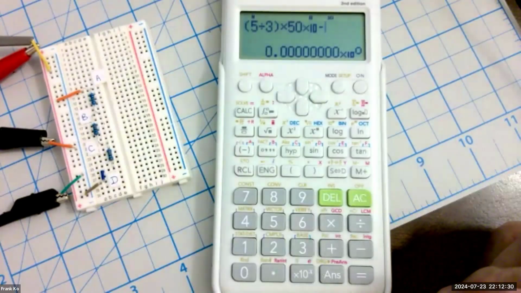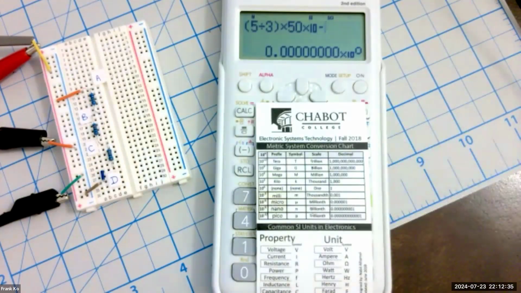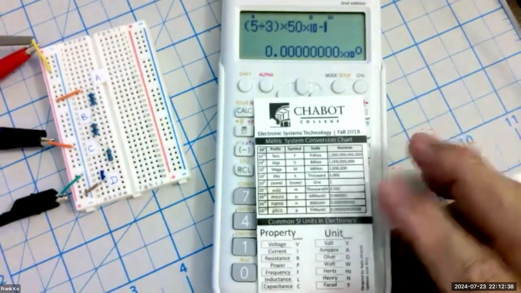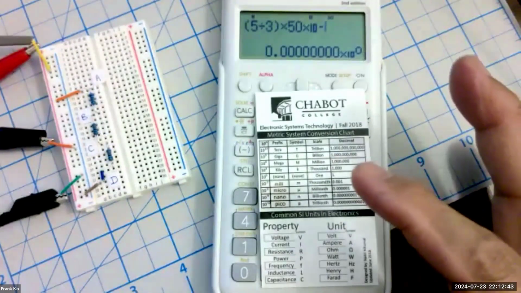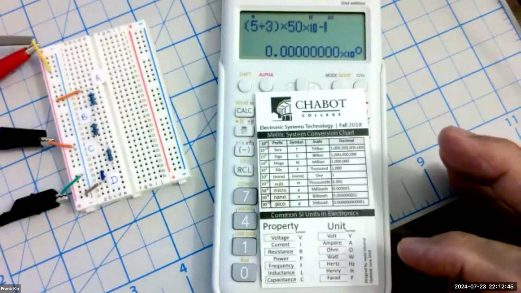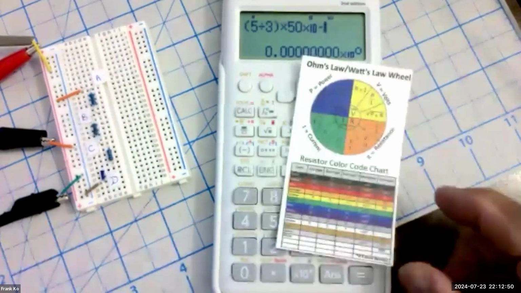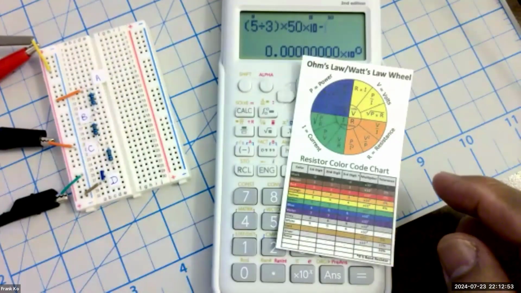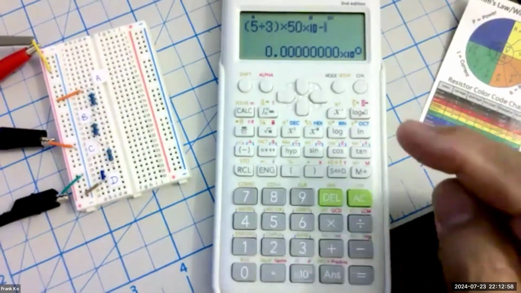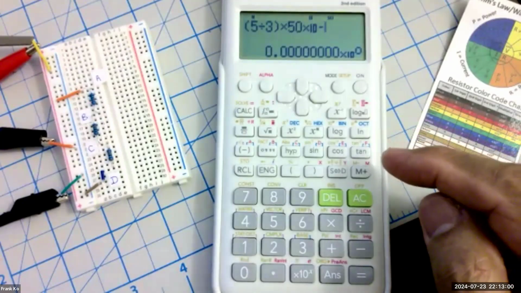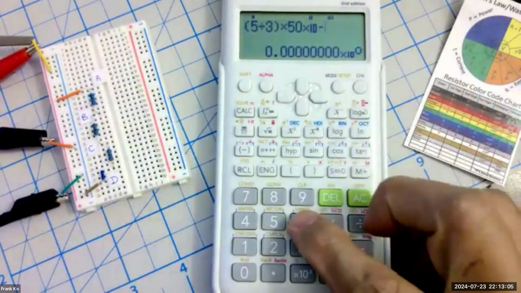And if you don't remember your micros versus millis versus picos, then you definitely want to go back to this card, this information that I presented in a previous training video that summarizes your engineering prefixes, what powers of 10, properties, units, and then you remember that the flip side of the card shows you your resistor color coding and your Ohm's law and Watt's law formulas. Anyway, you've seen this in a previous video. So bottom line is you should have a sense that when you see 10 negative, micro would be -6.